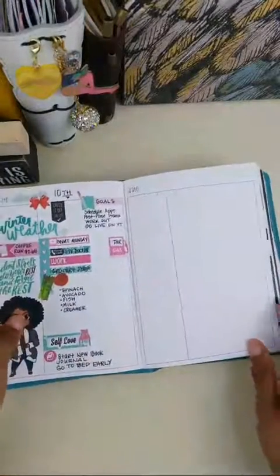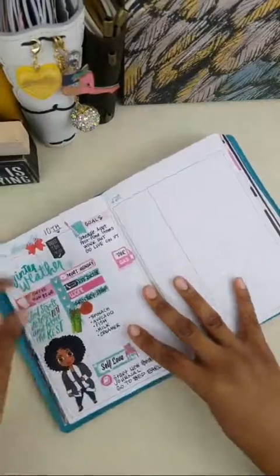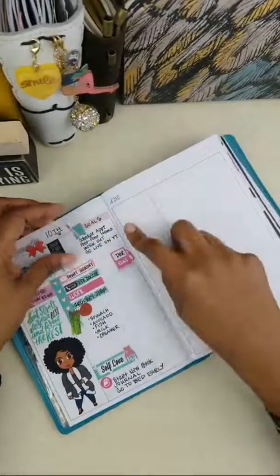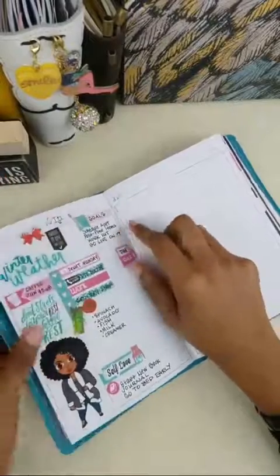This week I am using this daily spread right here. And hey, Joy. Hey, Vivian. I didn't know you was in here. Hey, girl.